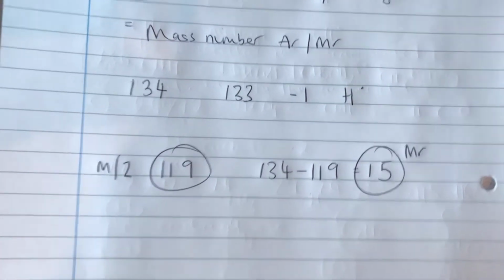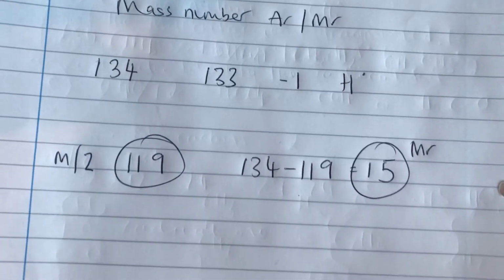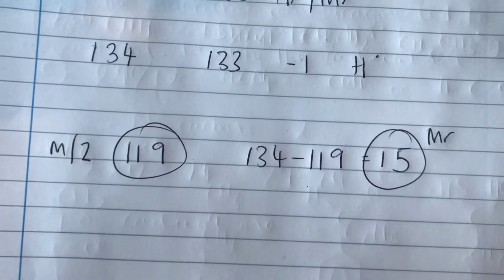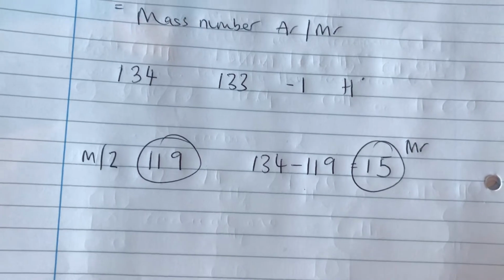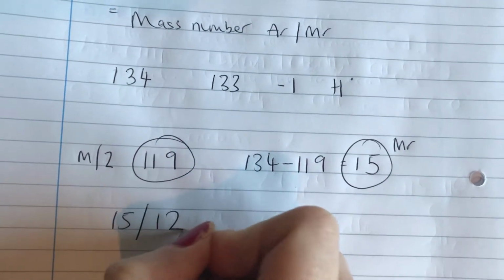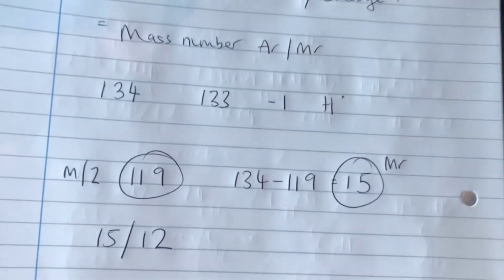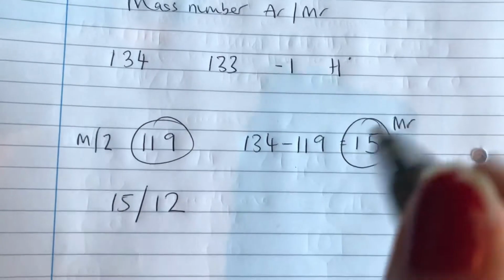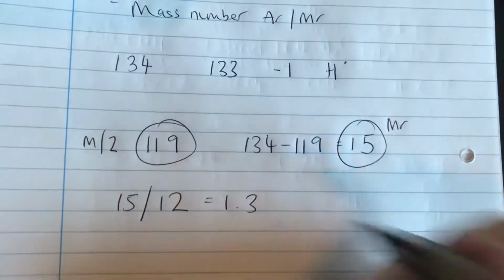Now, you could possibly just look at that and fairly quickly think, well, it's probably going to be a methyl group because 12 plus 3 is 15. But if it wasn't such a simple number, you can say 15 divided by 12, which is the AR of carbon, and that gives you a value of 1.3.